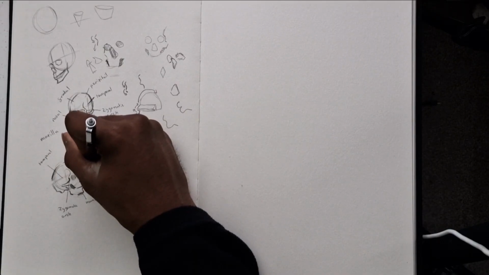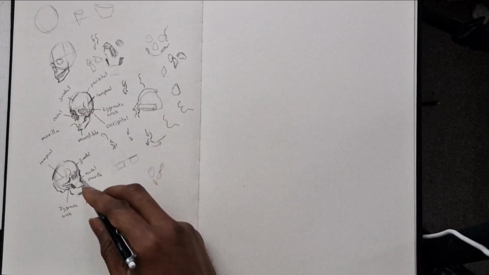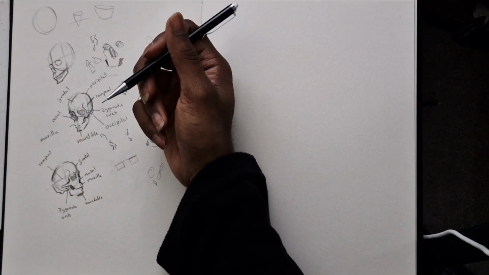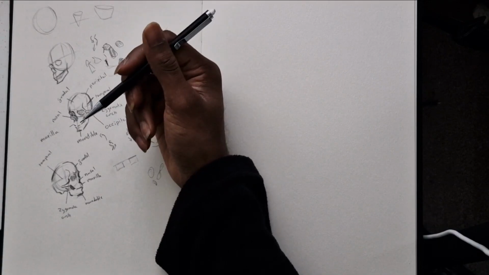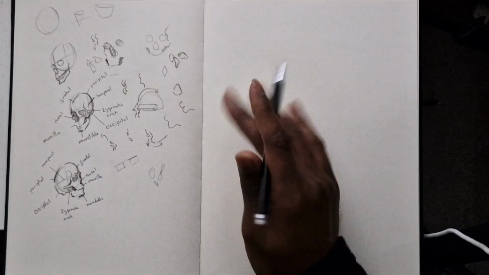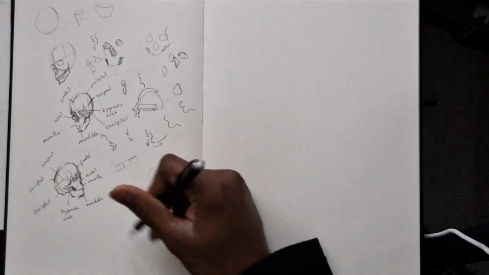Above that, the maxilla. Nasal, where the nose is going to sit. Those are the main landmarks you need to know. So let's try this one.